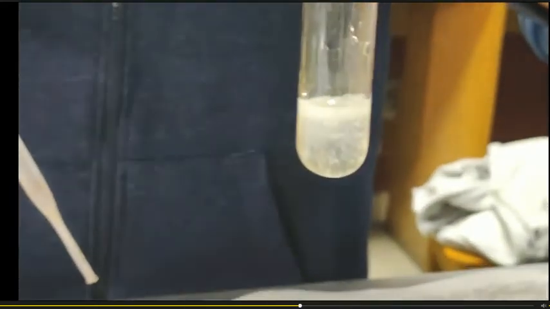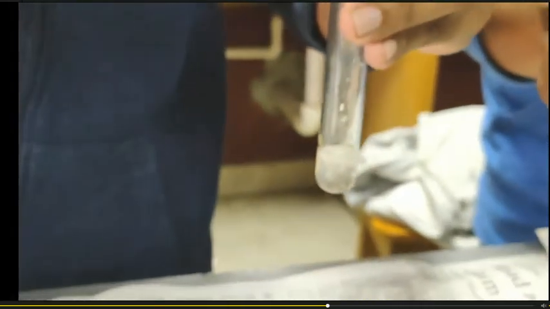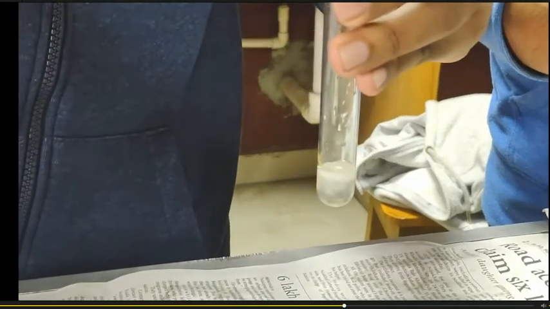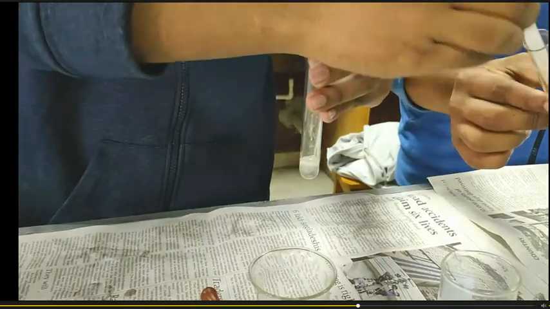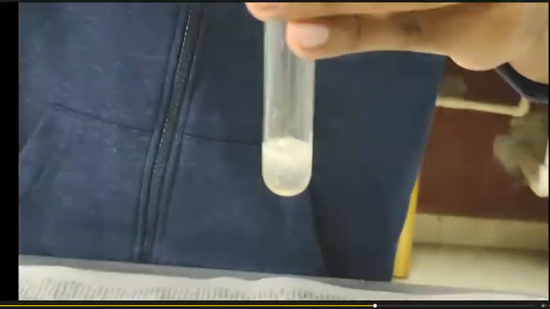Into this PPT containing test tube, if glacial acetic acid is added, then this PPT will disappear and form a solubilized solution. Now we are adding 100% pure glacial acetic acid into this PPT, and this will be solubilized.